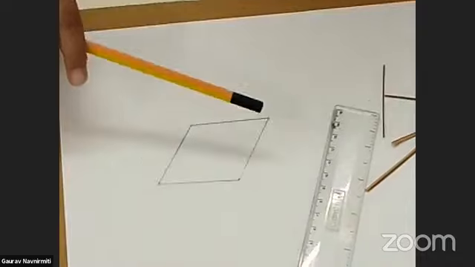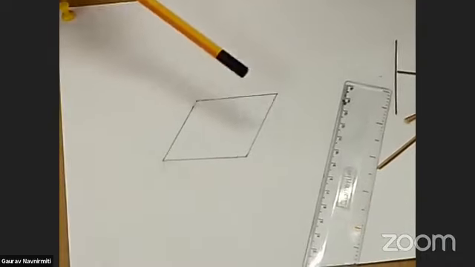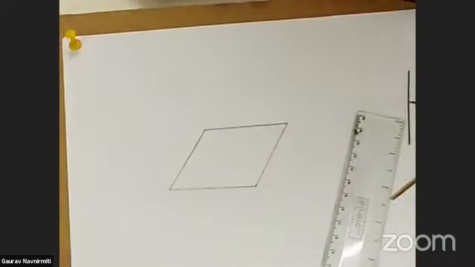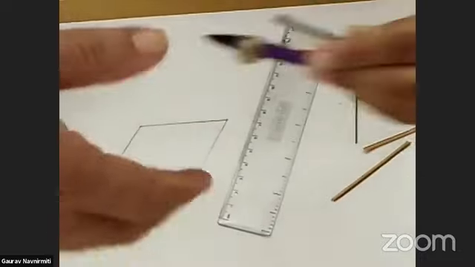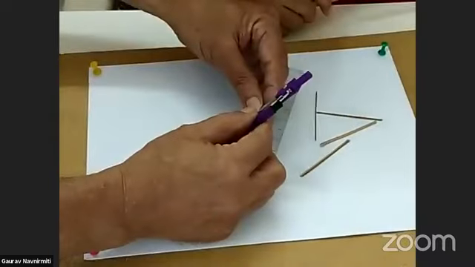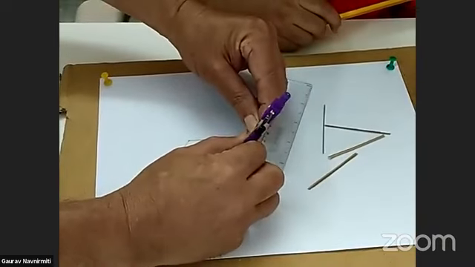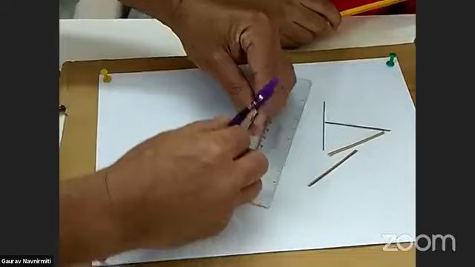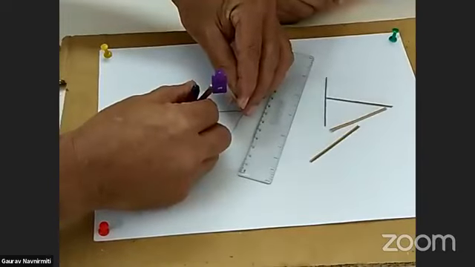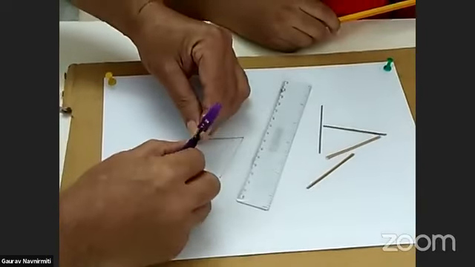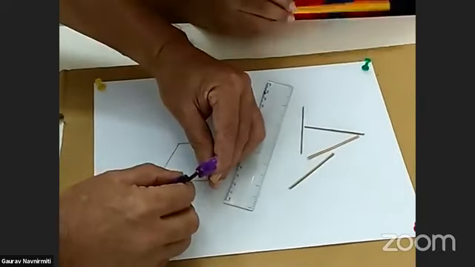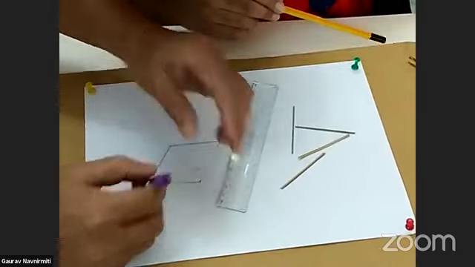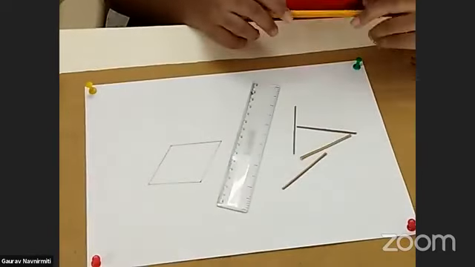Done? Okay. Let me see what you have done. You have made a rhombus. Show me your compass. Let me check that it is a rhombus. So it is this equal to, slightly different here, slightly out here, slightly out here. Okay, so it is close to a rhombus, but a little bit off.